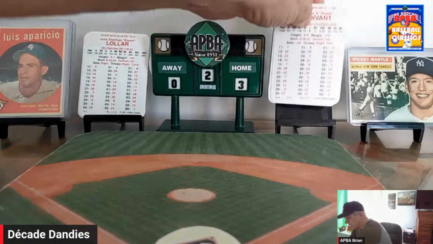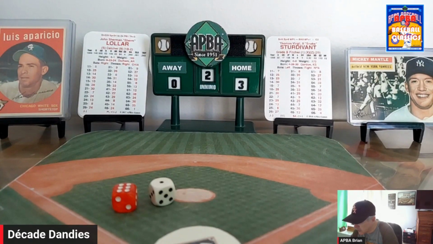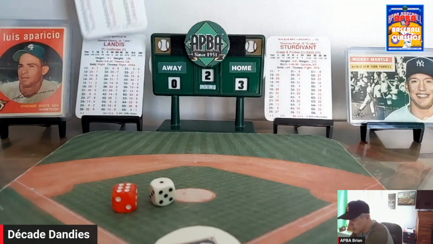He was a .294 hitter in 1959. Sturdivant's ready to go. Here's a pitch to Sherm Lawler. 6-1 is a ground ball to third. Andy Carey throws out Lawler. You have plenty of time. Lawler is a slow runner.